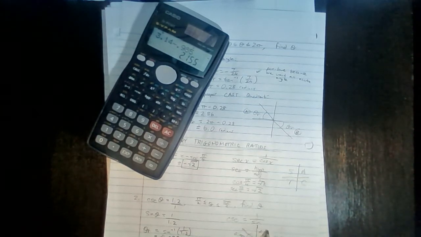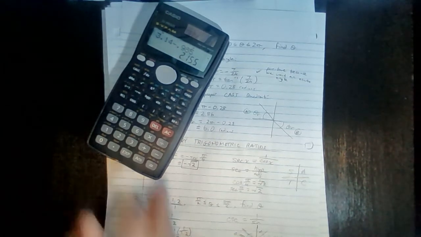Sine's also positive in this quadrant, but this does not meet the criteria set out by our domain. So here we're only going to get one answer, unlike the previous two examples like this we looked at, because there's only one angle in this domain that's positive.